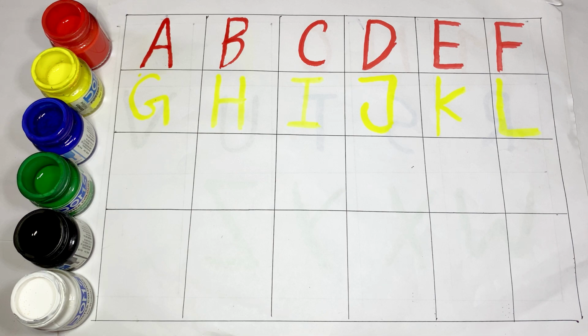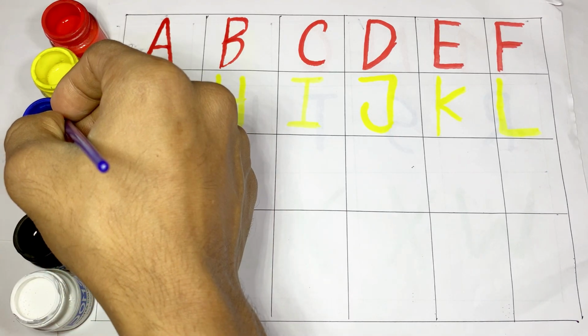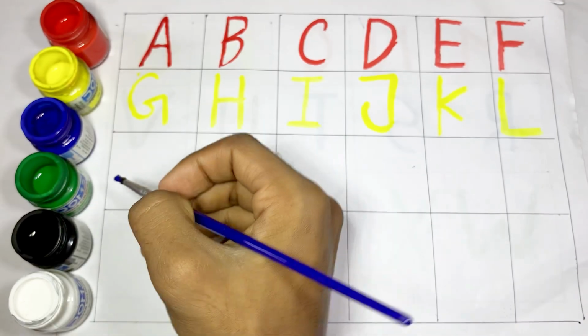Kids, now draw numbers. And first we draw 1. The numbers of 1 and use blue color.